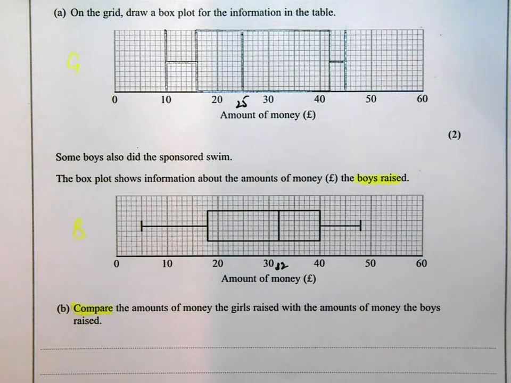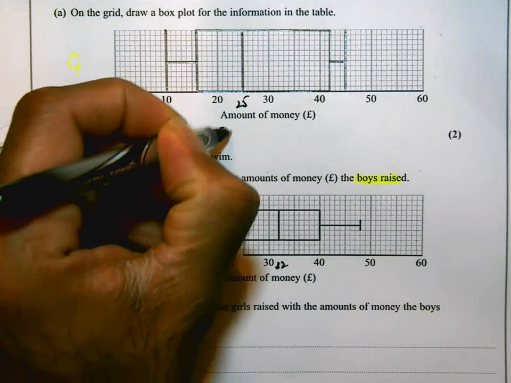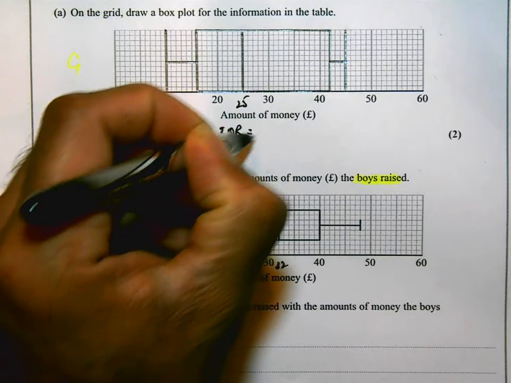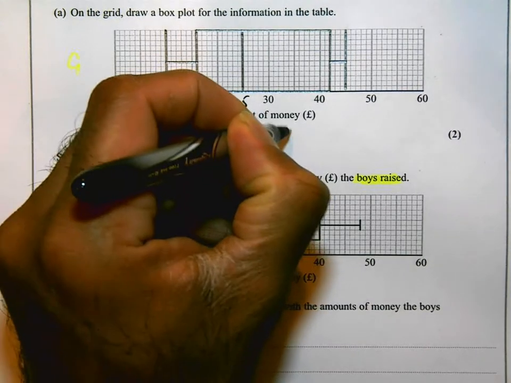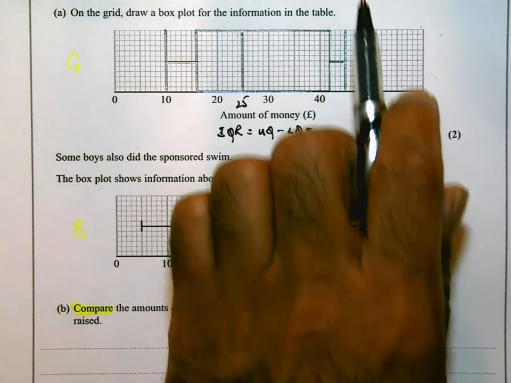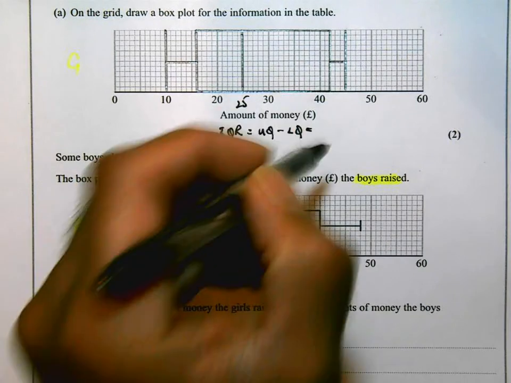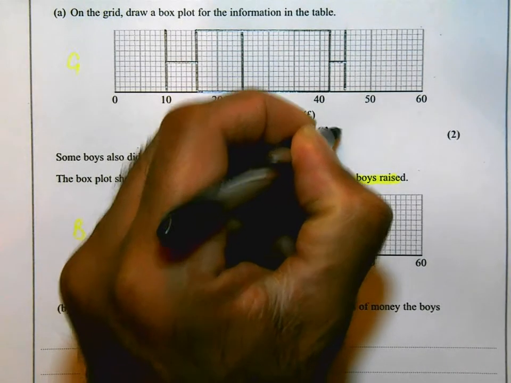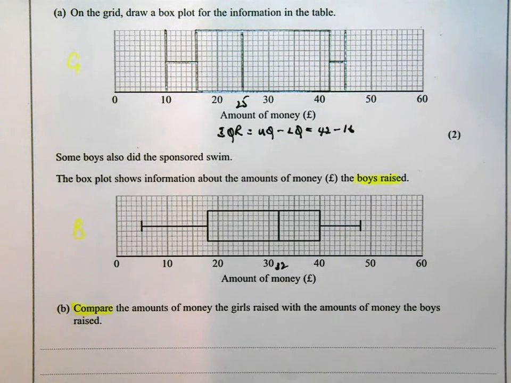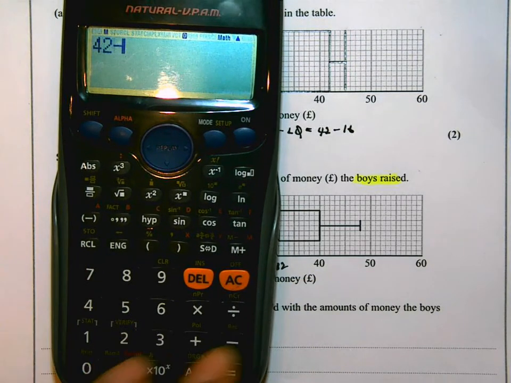What I could also comment on is the interquartile range. Interquartile range is the upper quartile, take away the lower quartile. And in this case, the upper quartile is 42. The lower quartile is 16. 42 take away 16, just to be sure, 26.